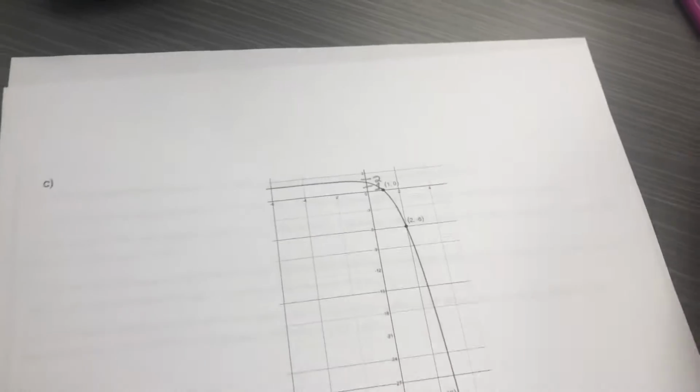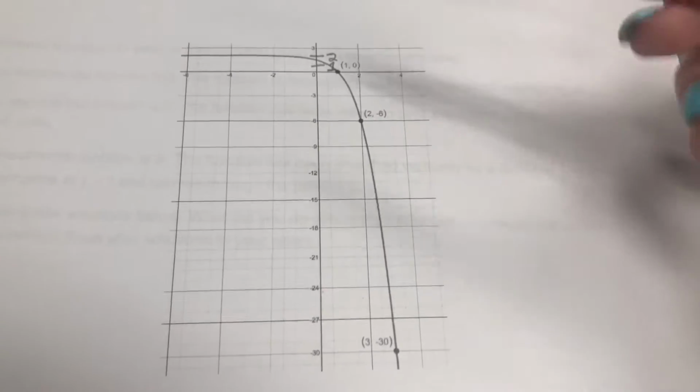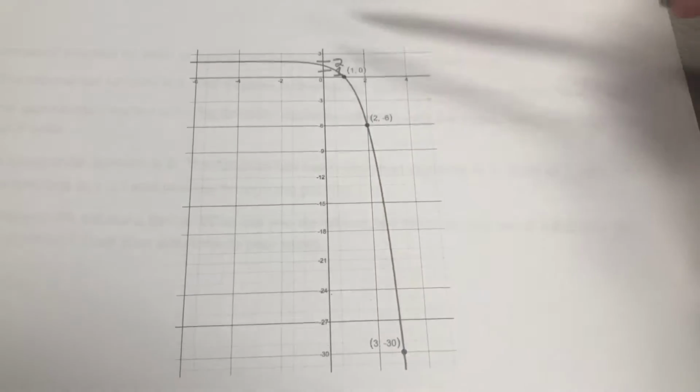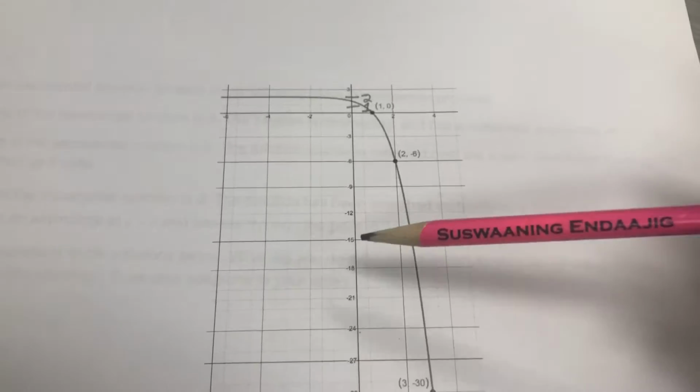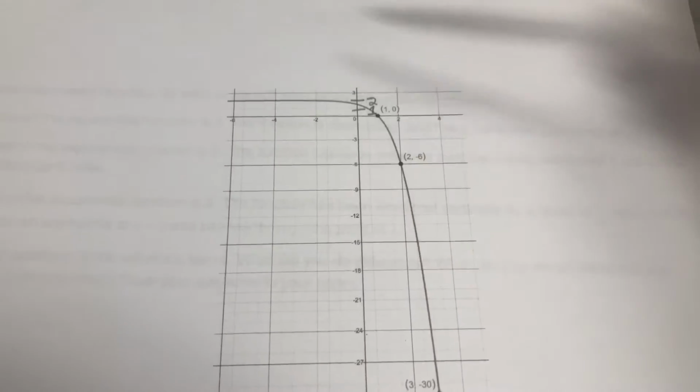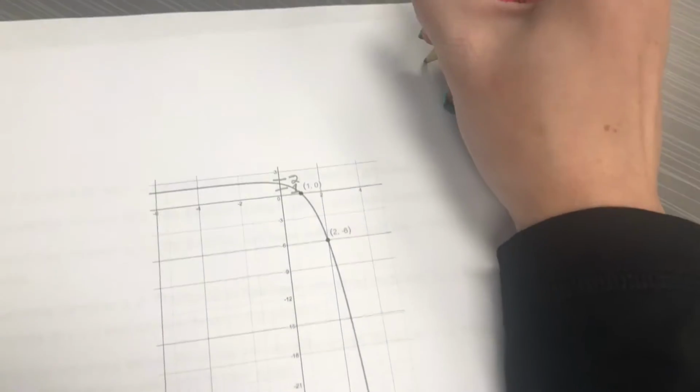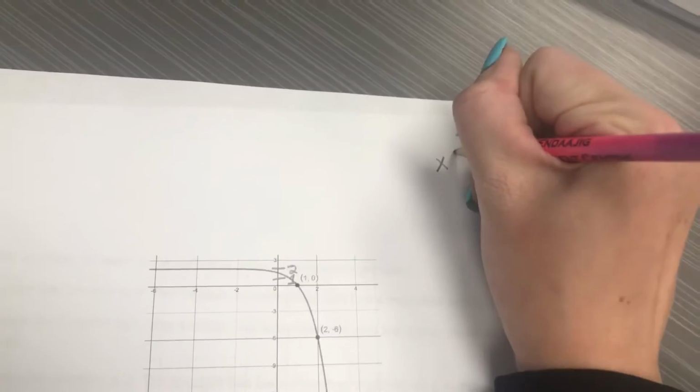And now for C, this one will look a bit different, but you'll notice that all that's happened is that there's my x-axis, my y, it just flipped over the x-axis. Okay, so this means that we know our A value is going to have to be negative because it flipped over. So again, let's start with our B values by setting up our table of values.